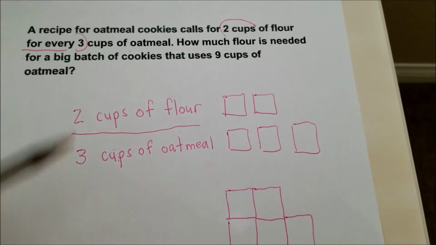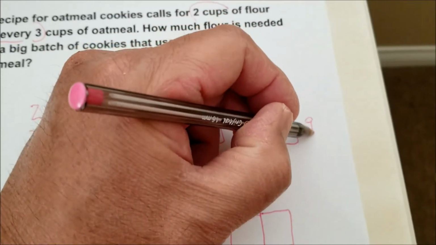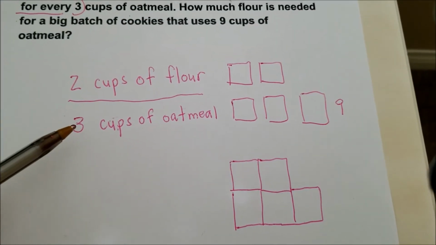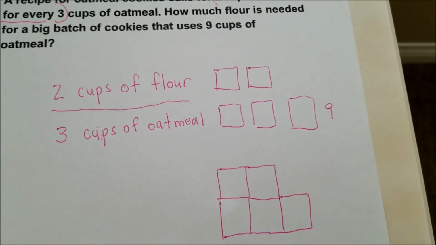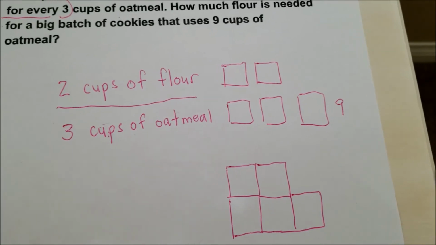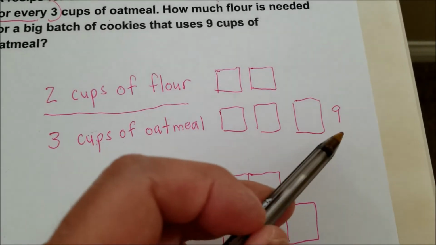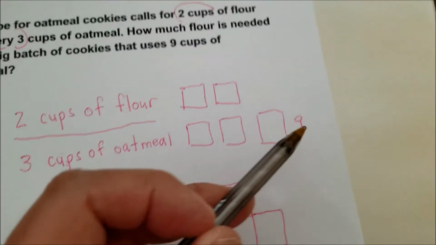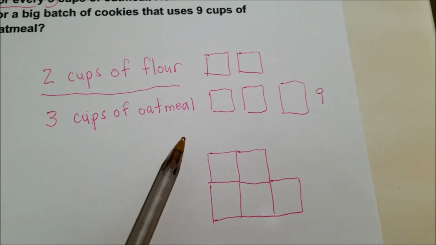Okay, so now we're going to look at these 9 cups of oatmeal. What we're trying to do is get from 3 cups to 9 cups. So this is all you do. You figure out how many 3s we need to multiply to get to 9? We can do this the reverse way and just divide. 9 divided by 3 is 3.